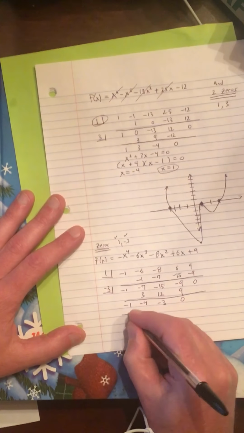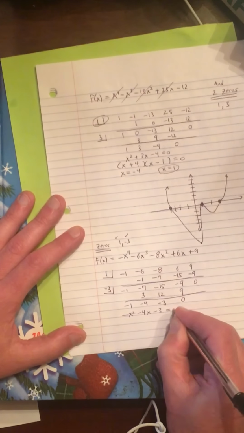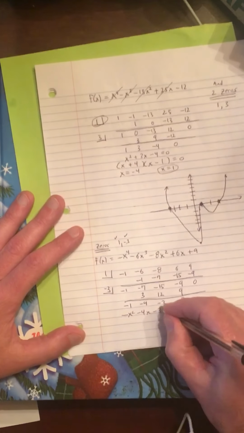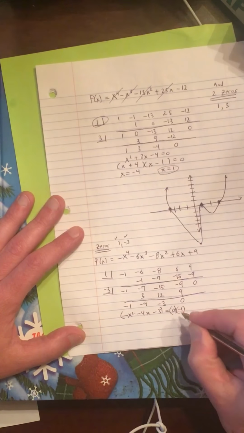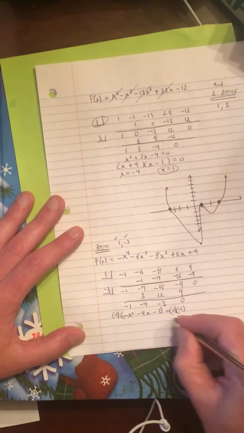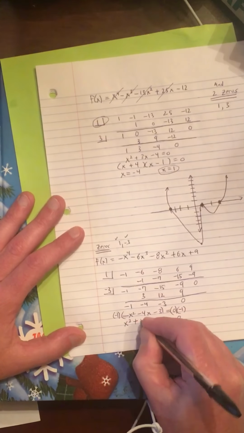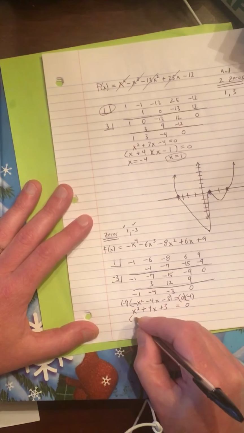So what you have here is negative x squared minus 4x minus 3 equals 0. Nobody likes all those negatives, so let's just go ahead and multiply both the left and the right by negative 1. Can you do that? Sure you can. 0 times negative 1 is 0. All these become positive.